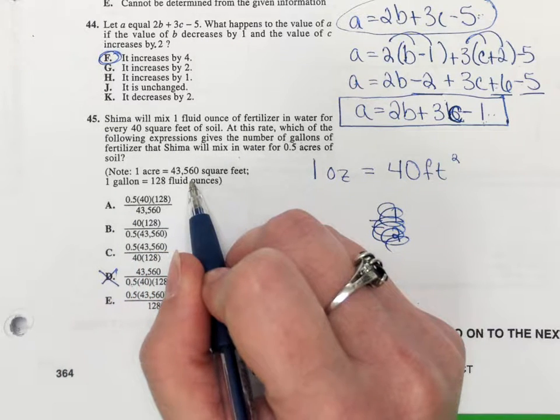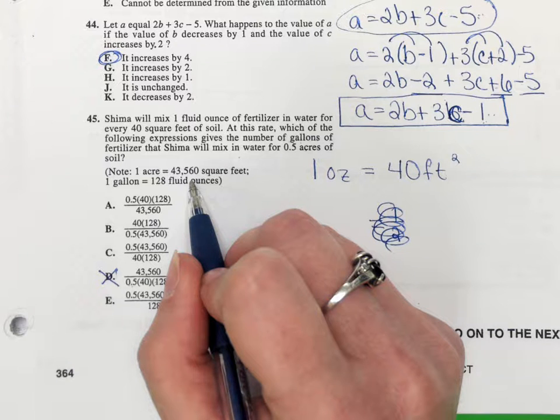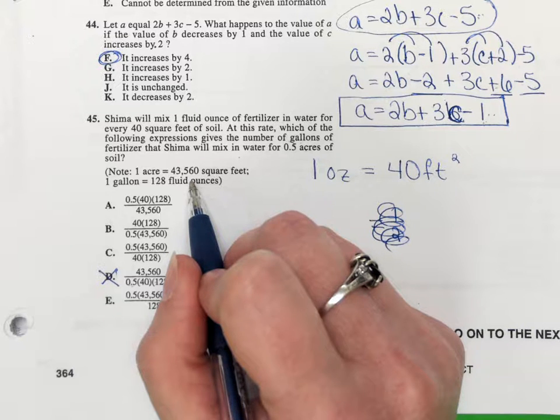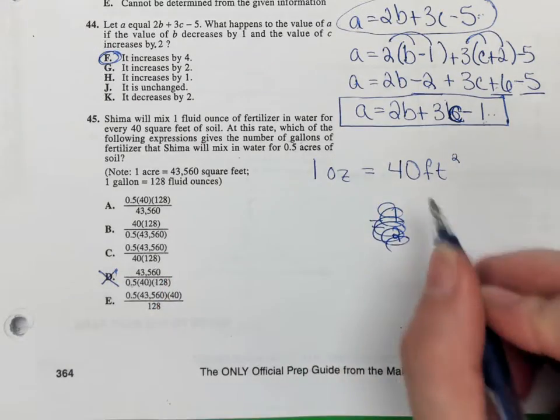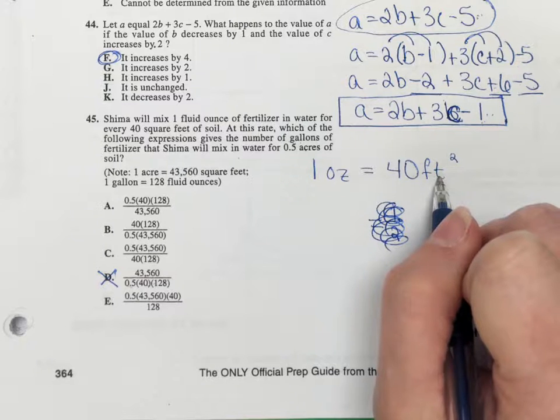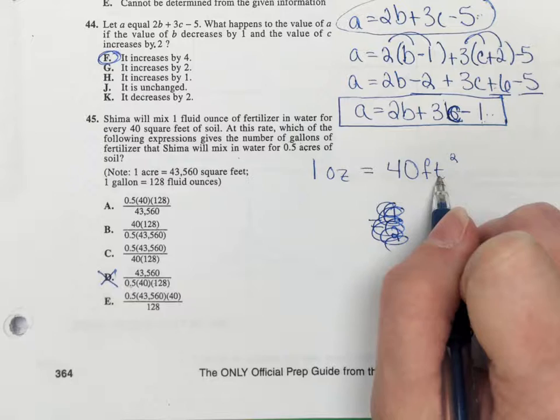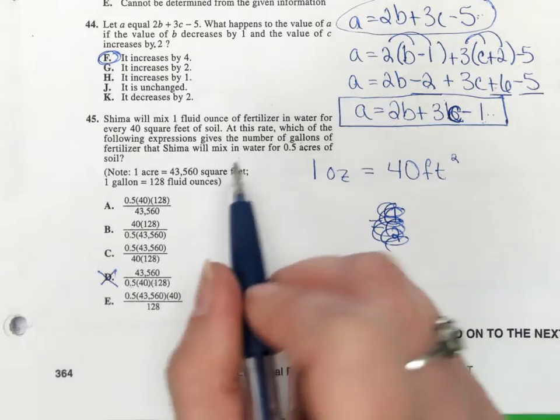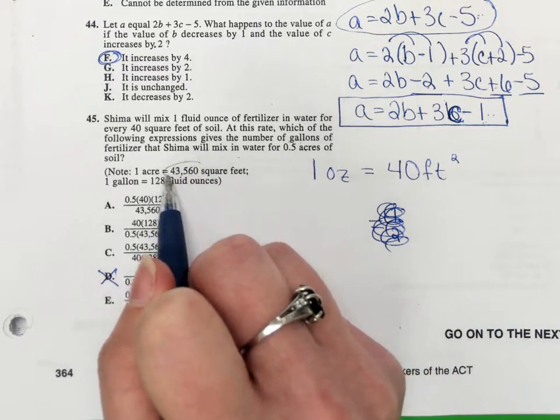128. Hold on a minute, guys. Let me think about this. 128 is the fluid ounces. And 4356 is the square feet. Oh, okay. Hold on a minute. All right. So how many square feet do we have? 40 square feet. And we need to figure out how many of those are in 4356.